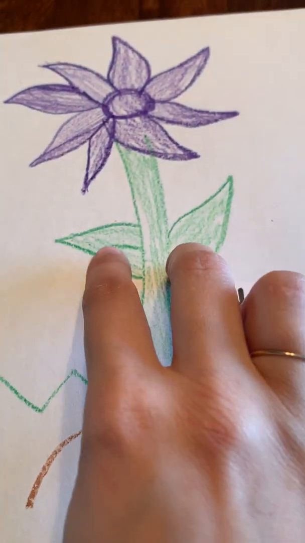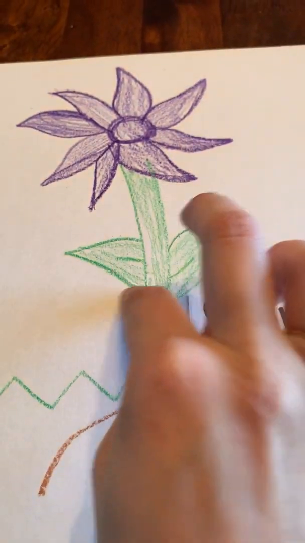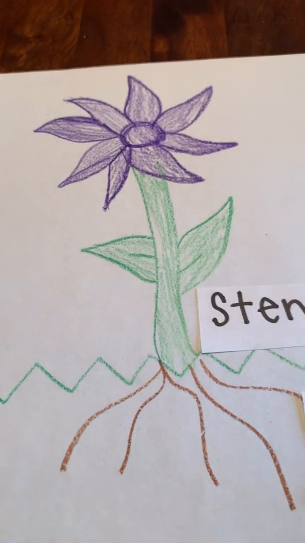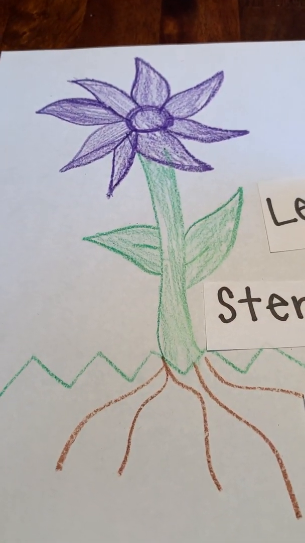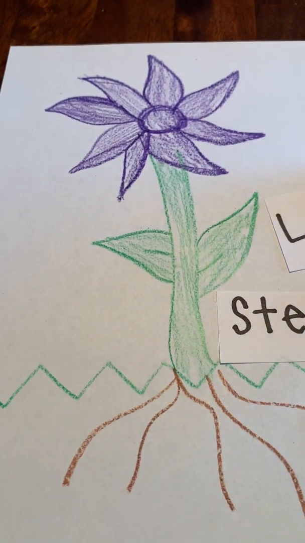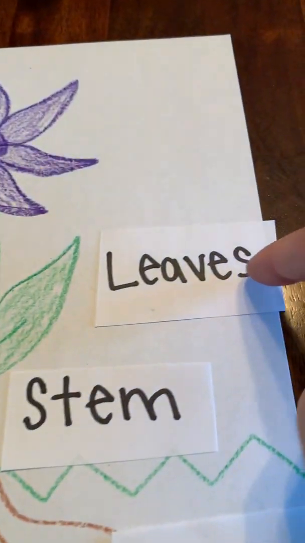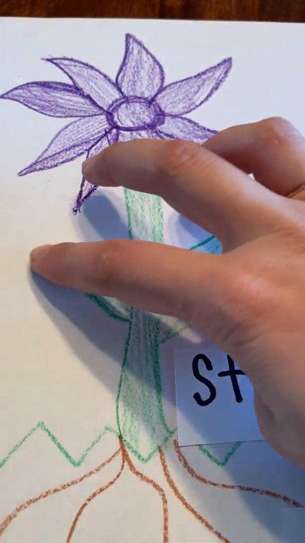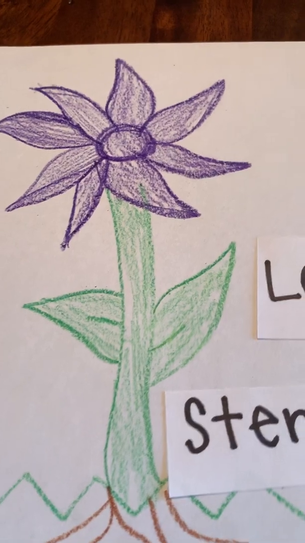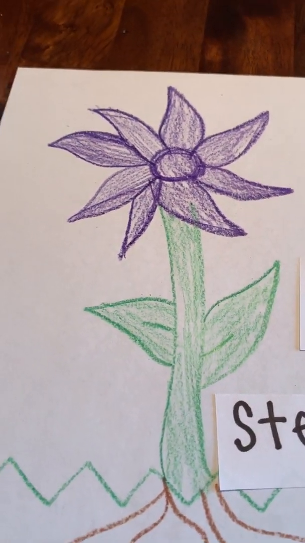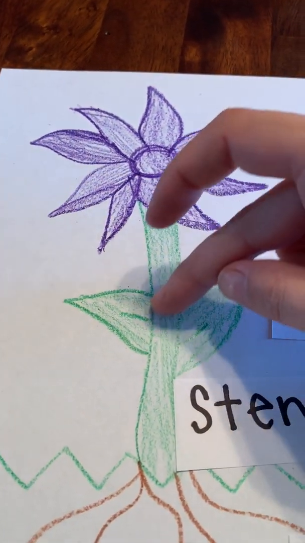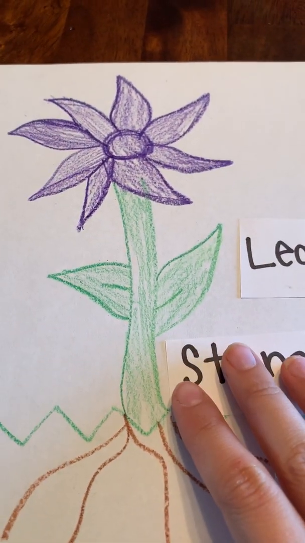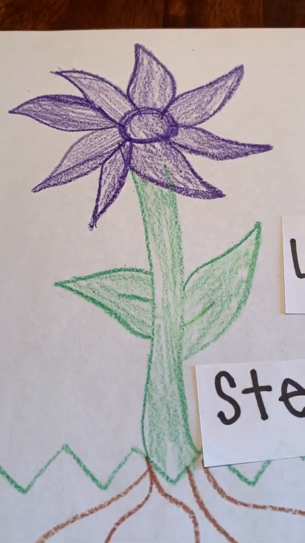It's the long and skinny green part of the flower. And then these 2 little things on the side, who could tell me what these are called? Leaves, you're right. Leaves. What does leaves start with? L. So right here I have leaves. And leaves actually provide food for the flower. And they provide food from the sun and the air. And the stem helps carry the food up to the flower. But the leaves are providing the food for the flower so that the flower can continue to grow.